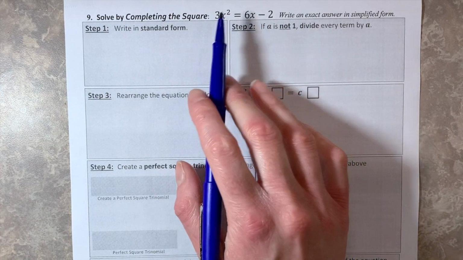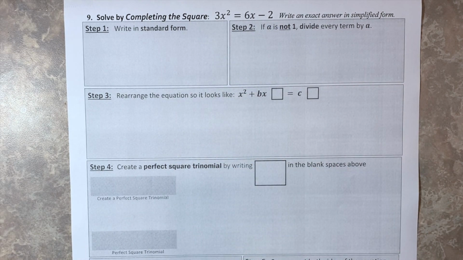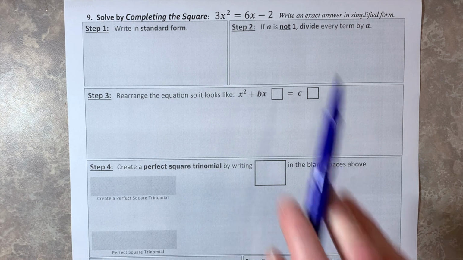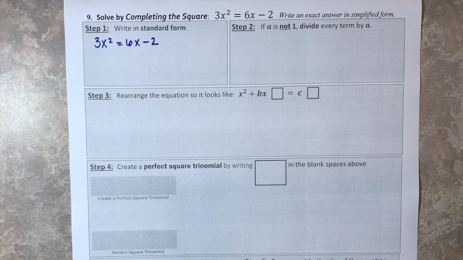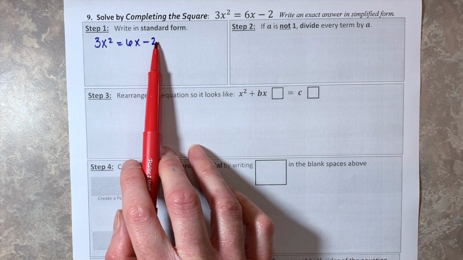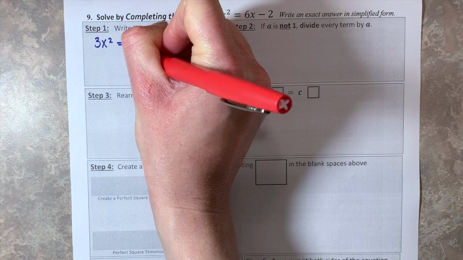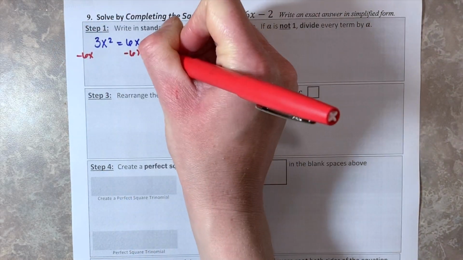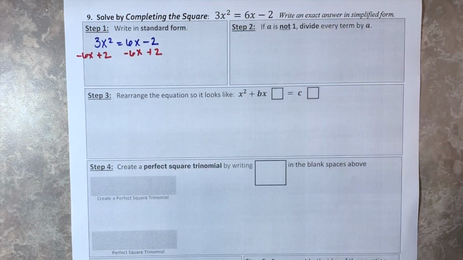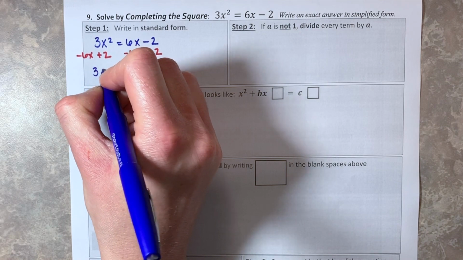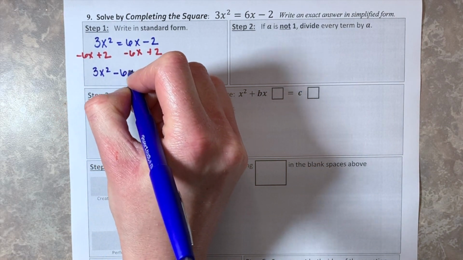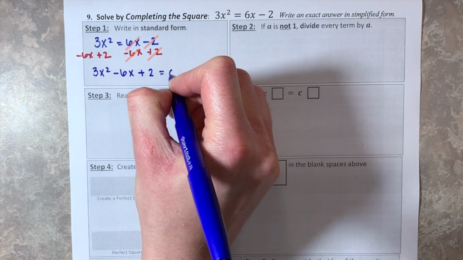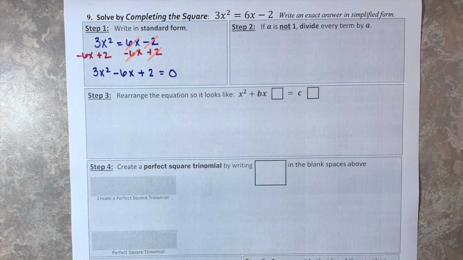So here we have a trinomial, and we know we can solve trinomials by completing the square. So first step of completing the square is write your problem in standard form. So I'm going to start by just copying the original given problem. Now for standard form, we typically like to have 0 on the right, so I'm going to subtract 6x from both sides, and I'm going to add 2 to both sides. That will leave us with 3x squared minus 6x plus 2 is equal to 0. Now we've got our problem in standard form.